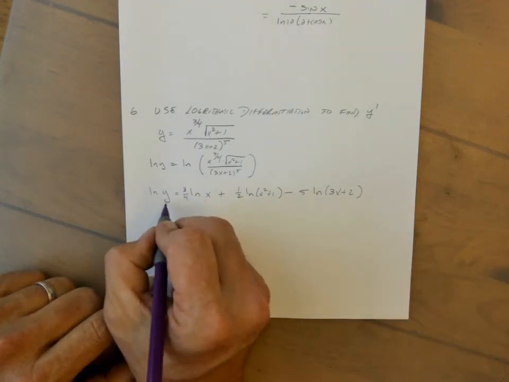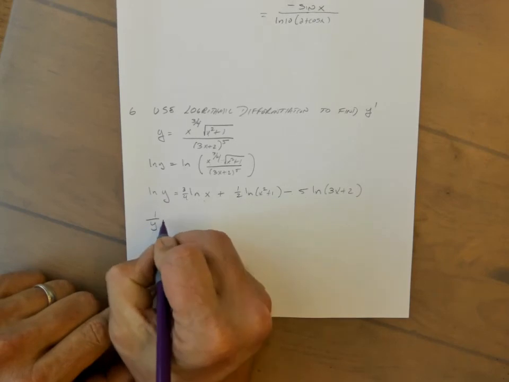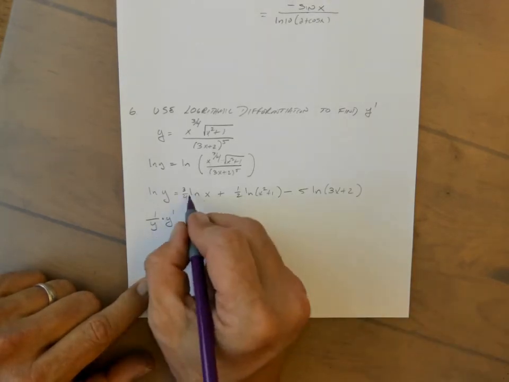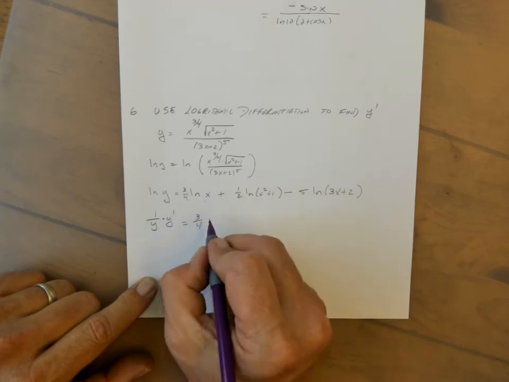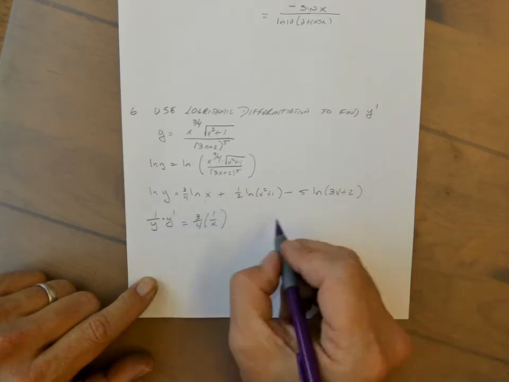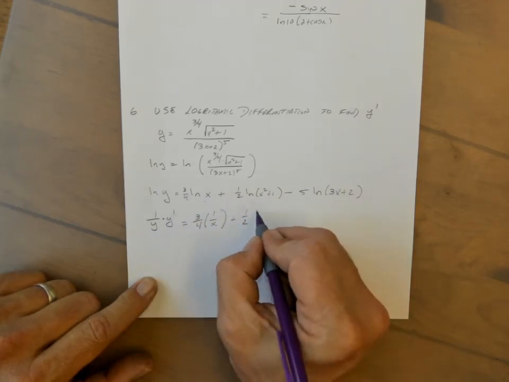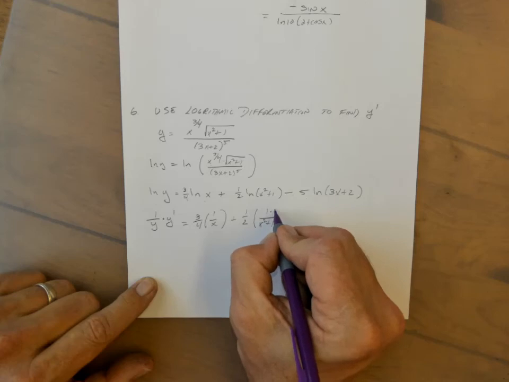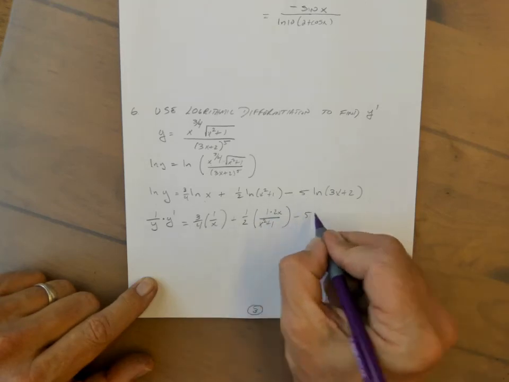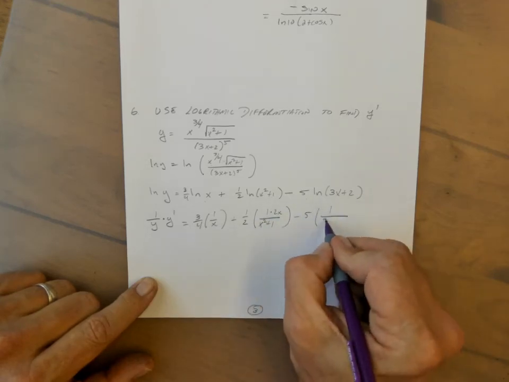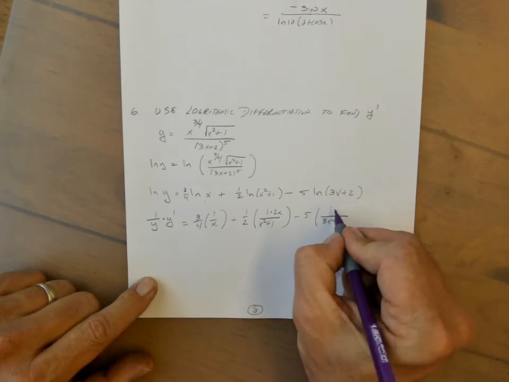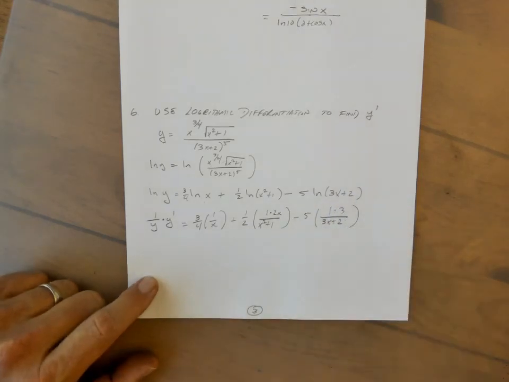So the derivative here on the left would be 1 over y times y prime equals, here we'd have 3/4 times the derivative of natural log, 1 over x, plus 1/2. The derivative here is 1 over x squared plus 1 times the derivative of that, which is 2x, minus 5 times 1 over 3x plus 2 times the derivative of 3x plus 2, which is 3.